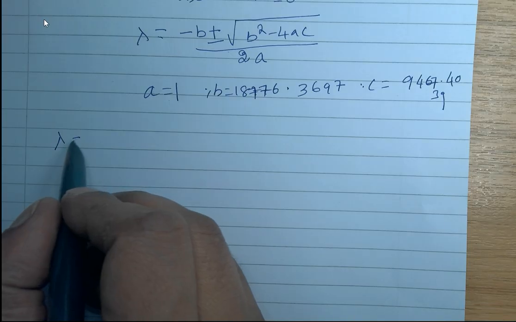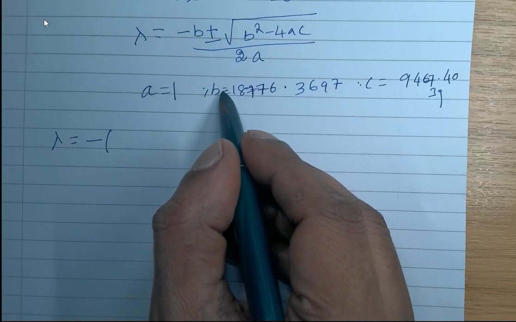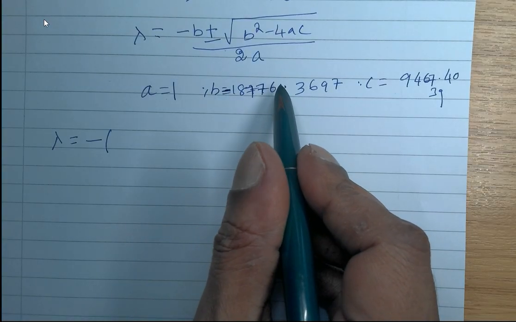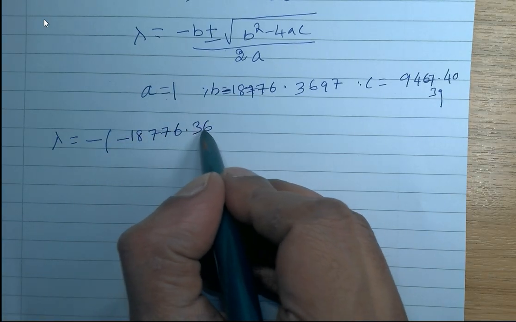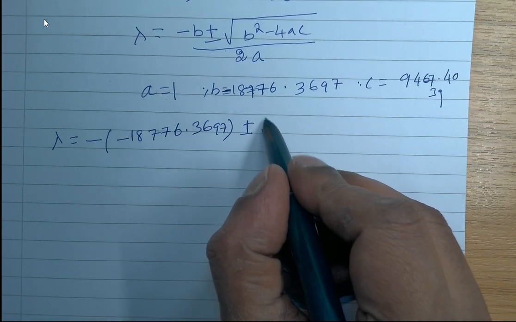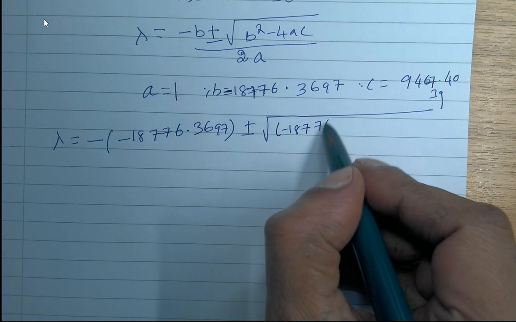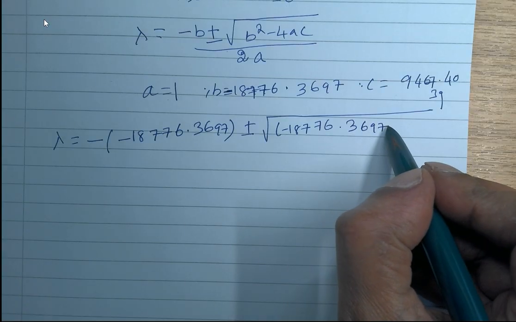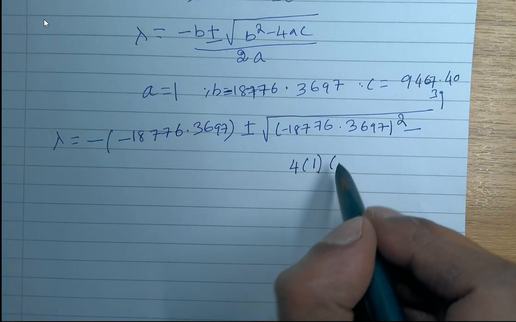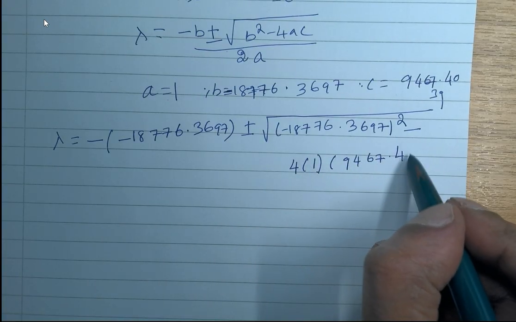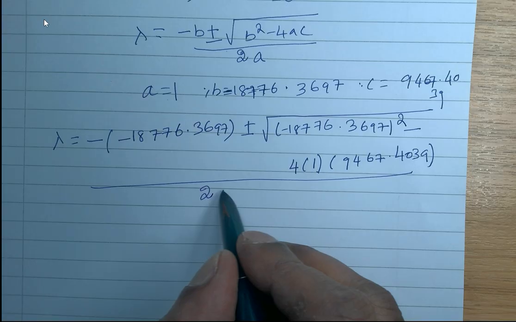So lambda is equal to minus your b value, which is minus 18776.3697, plus or minus square root of (minus 18776.3697) the whole square minus 4 into a value, which is 1, into c value, which is 9467.4039, the whole divided by 2. A is nothing but 1.